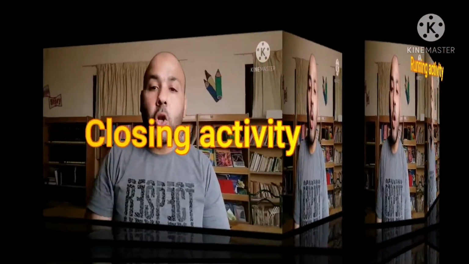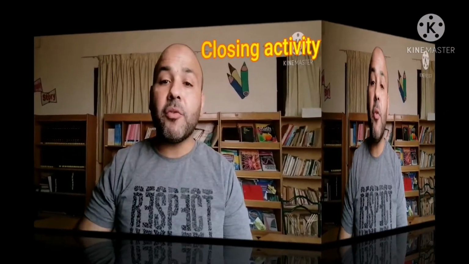Number five is closing activity. And here the teacher shouldn't close the activity in a sudden way. The teacher should sense the right time at the right point to close the activity. And if the students are still working, you have to give warning time. For example, you can say, finish what you are working on, or 2 minutes to finish.